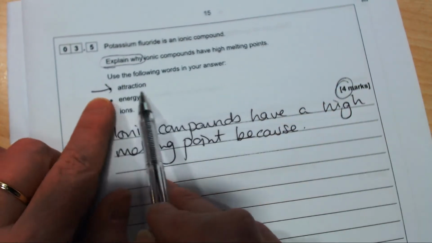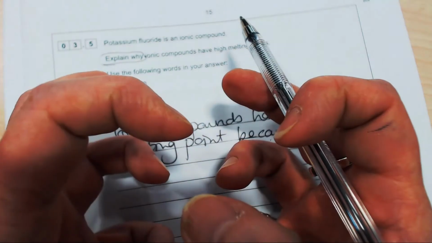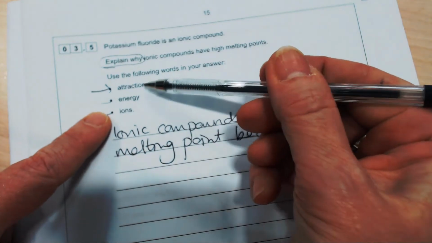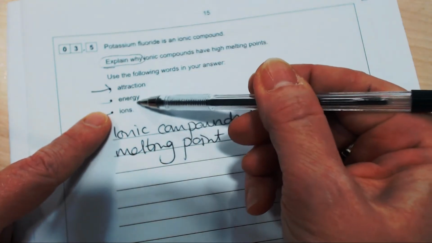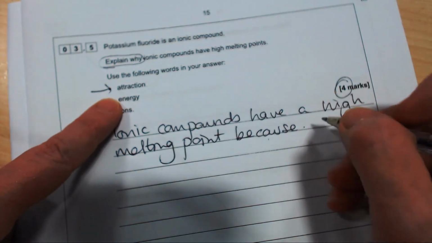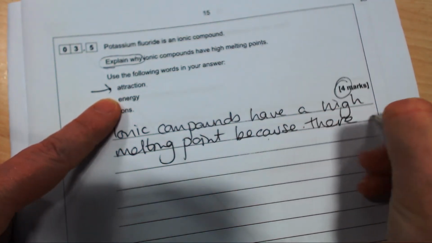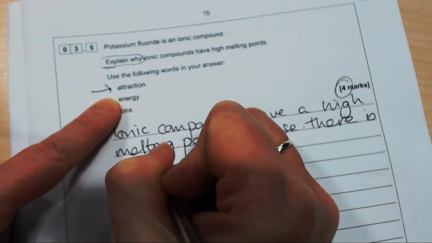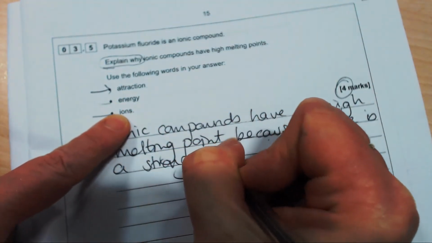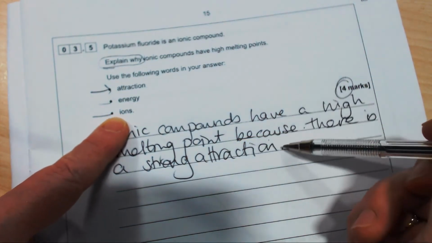Now, if we're talking about attraction, if it's got a high melting point, then there must be a strong attraction. So I'm going to work my way through this list of words. Yes, because there is a strong attraction. What's the attraction between?